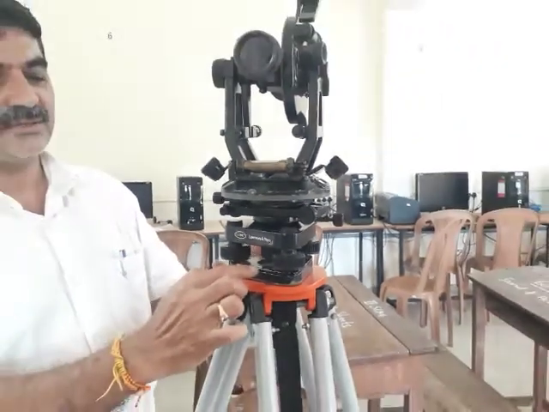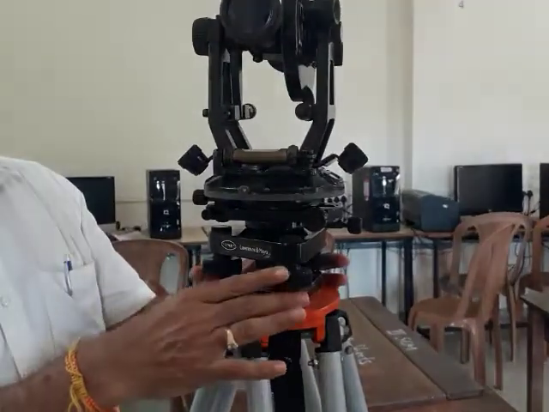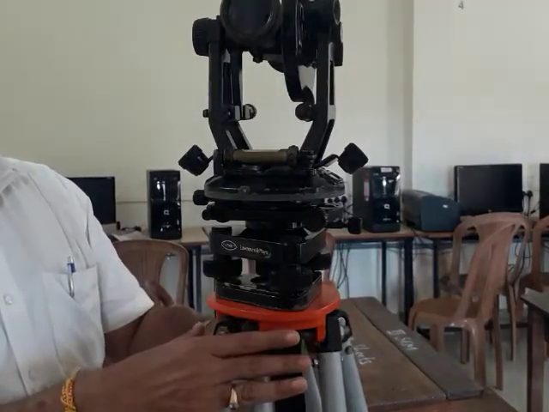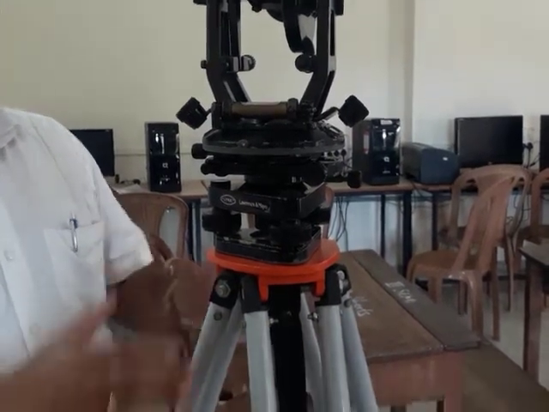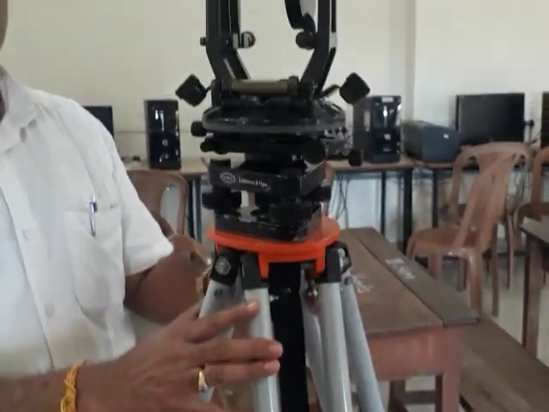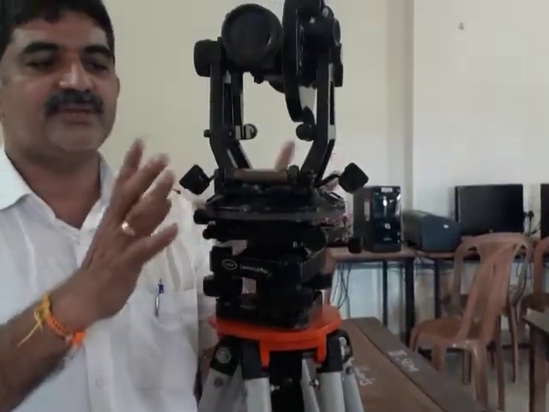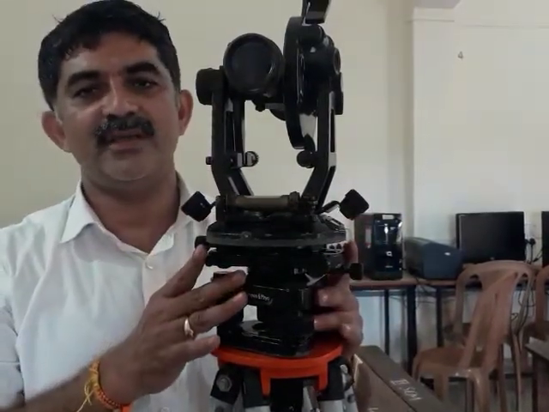Using the trivet and the clamp screw, you can fix the instrument on the head of the tripod. The tripod stand is a three-legged stand, with the tripod head, three legs, and the tripod shoes. Okay, so these are the different parts of the theodolite.